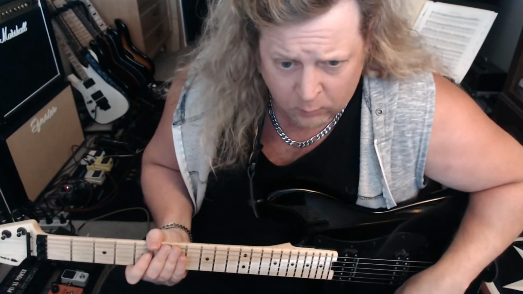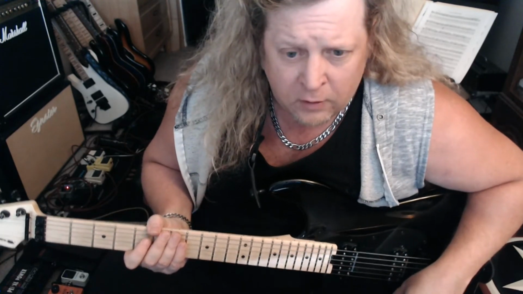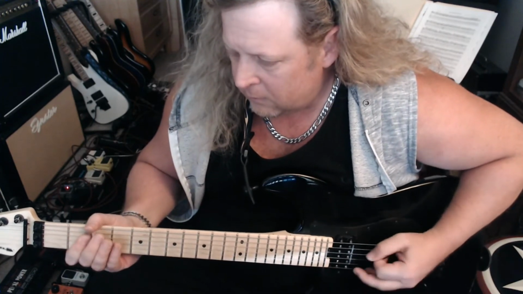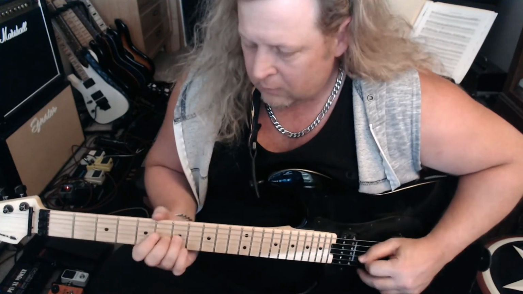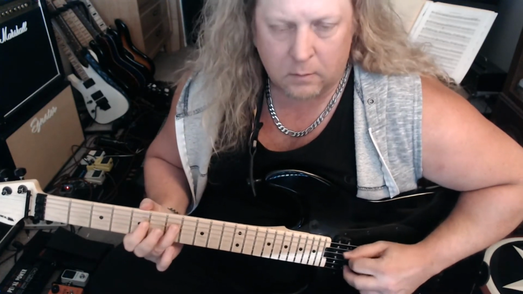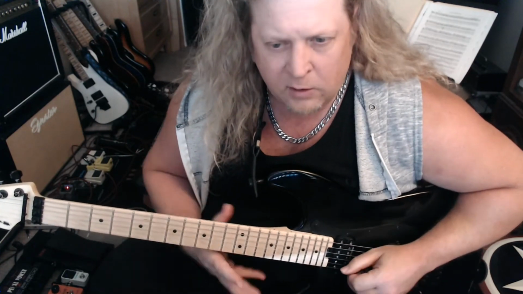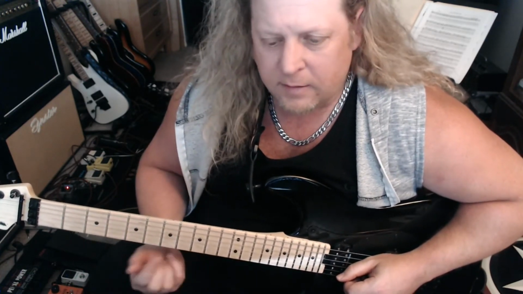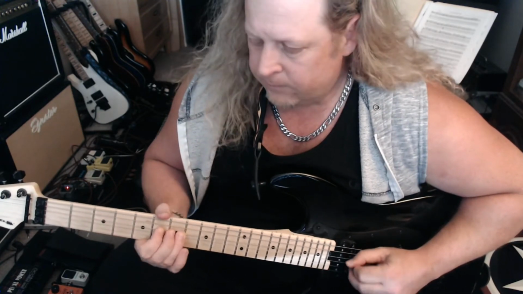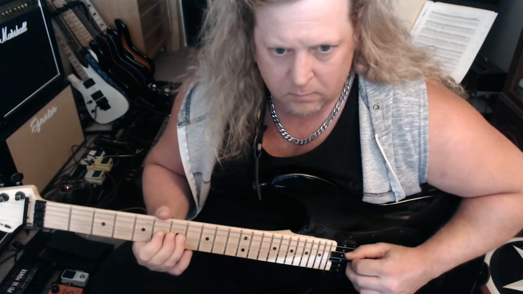Okay, with the first part of this lick, what I'll do is play it over and over and then create a few variations, just using the first part of the lick as a launching pad for some other ideas. But one thing I could do is just practice it over and over to really get it hammered into my fingers. And so on.